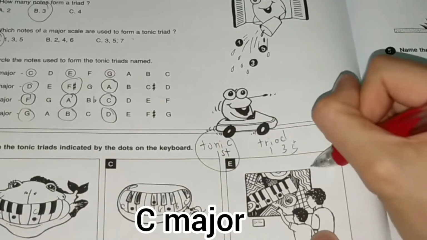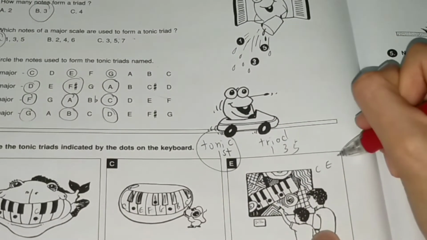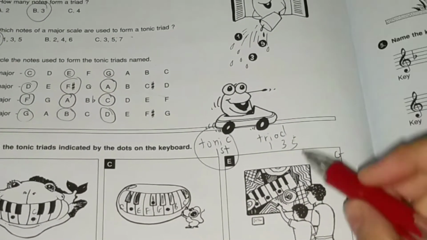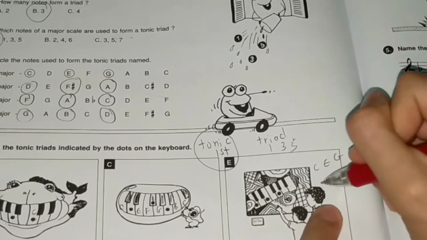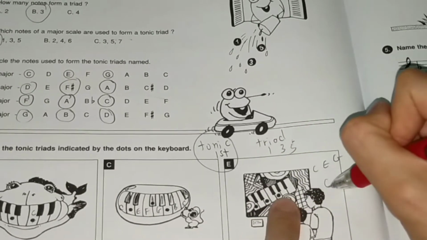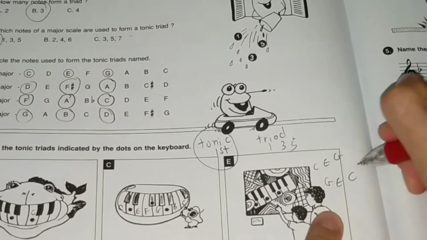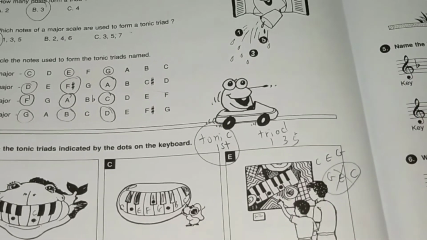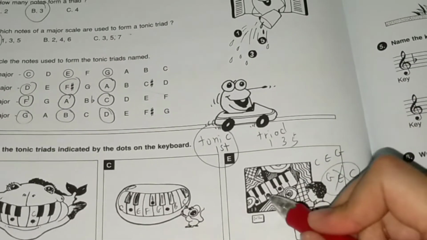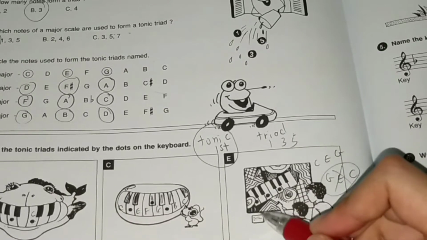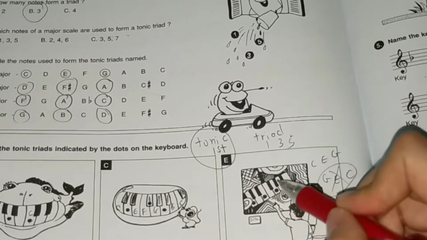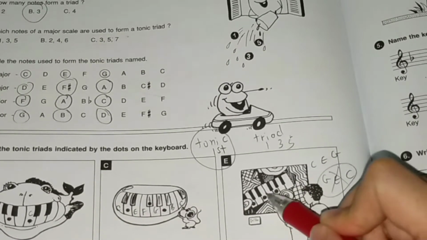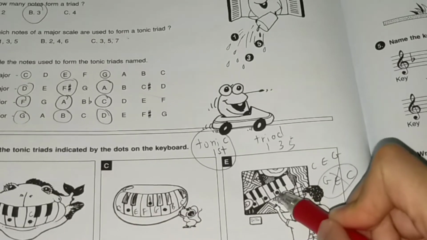If you're confused, please write out C, E, G. And make sure to write in order. Don't write G, E, C. You will get confused. This is not a tonic triad. So C, D, E, and it will be an interval of a third apart for all the triads. 1, 2, 3, 1, 2, 3. Interval of a third.